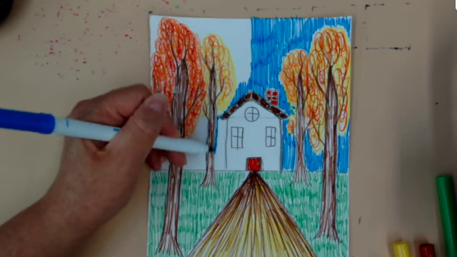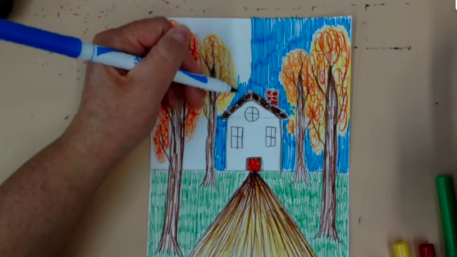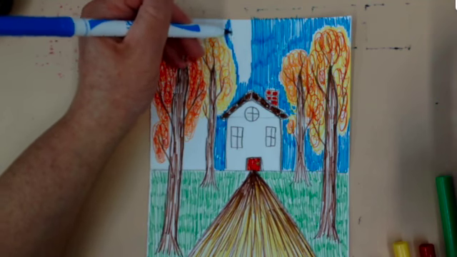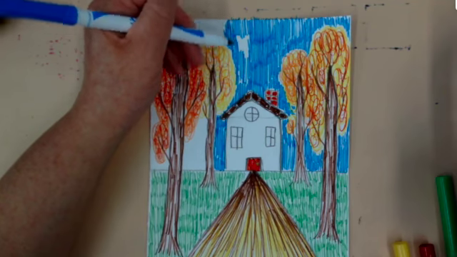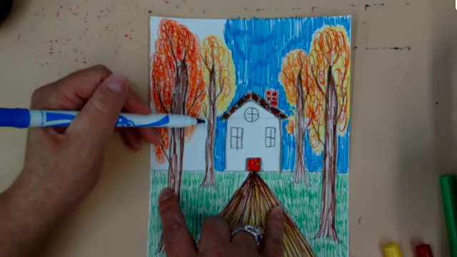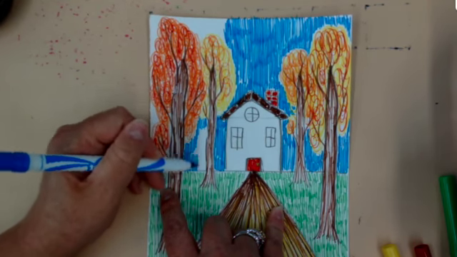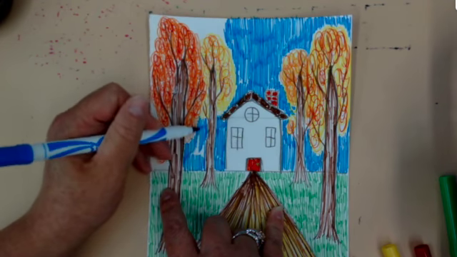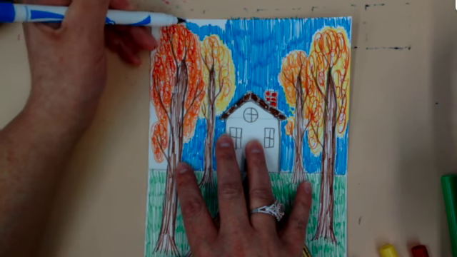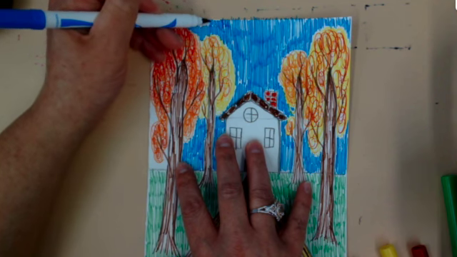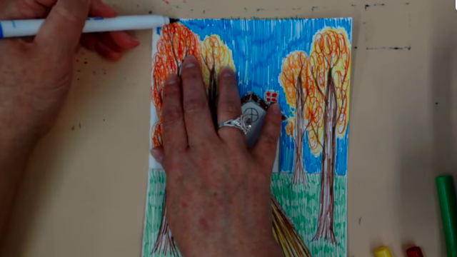See, like even in this little part. And I keep going until I fill up the entire sky.